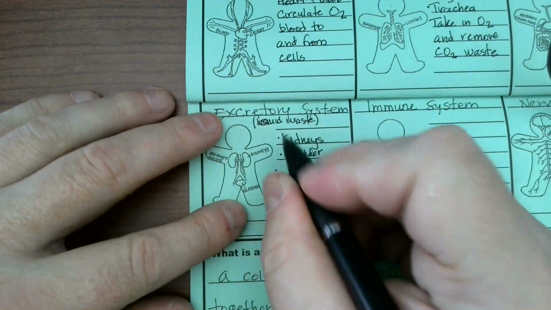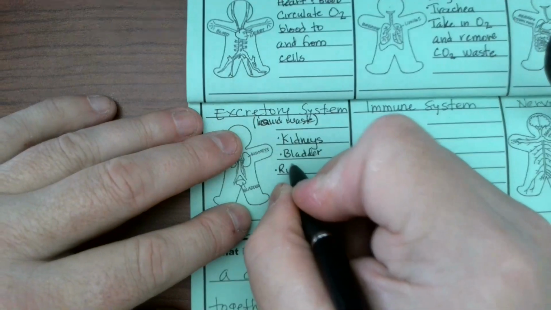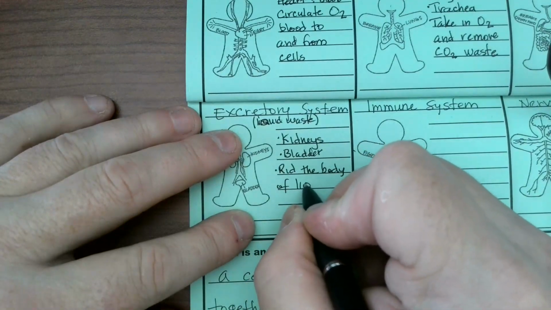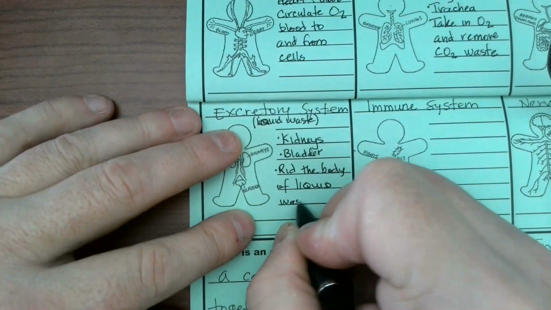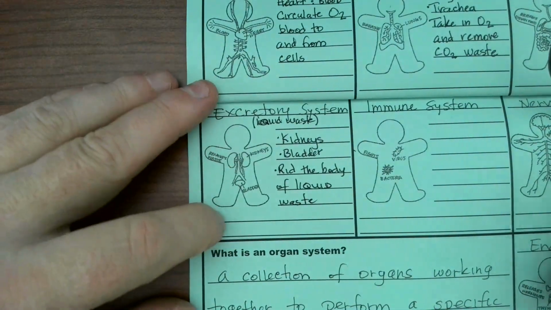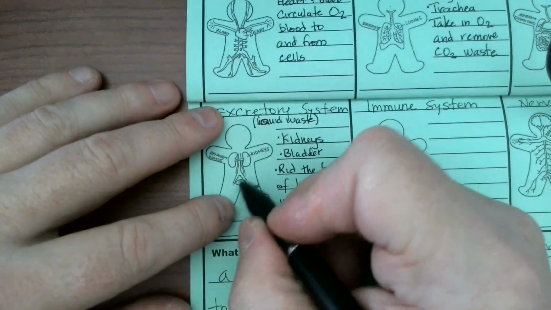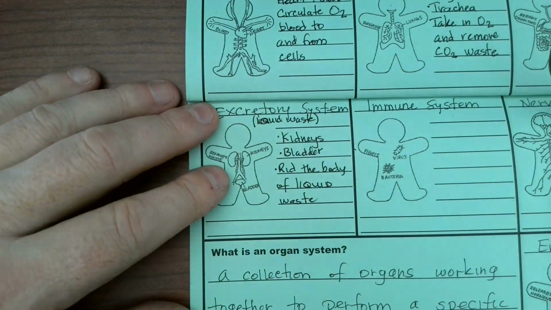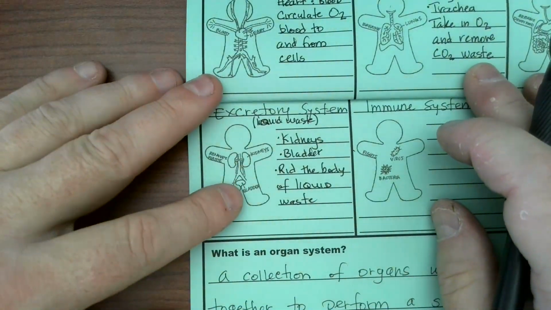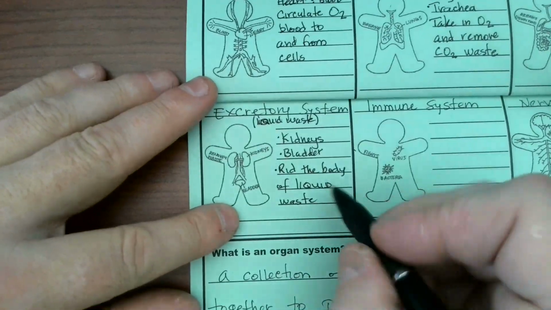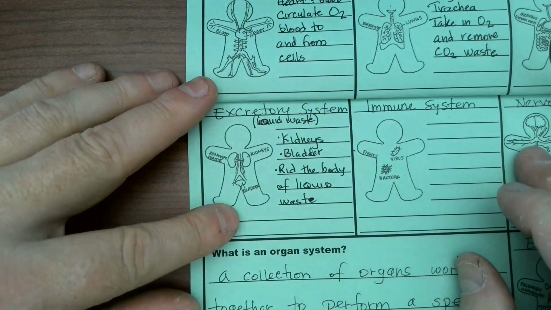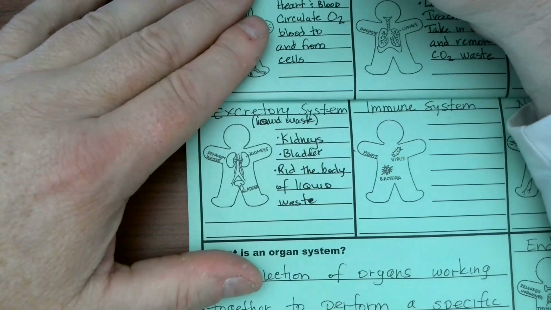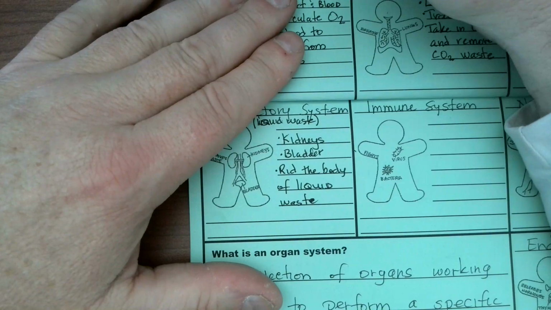Okay, and this system is designed to rid the body of liquid waste. Now that's kind of oversimplifying it, but if you think about it, the bladder holds urine, and then we pee out excess water. But it's not just water; it's liquid waste. So dissolved salts and other waste products that the body produces need to have a way to get out, and that is going to happen through urine.